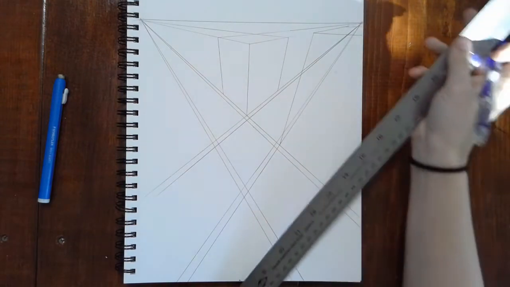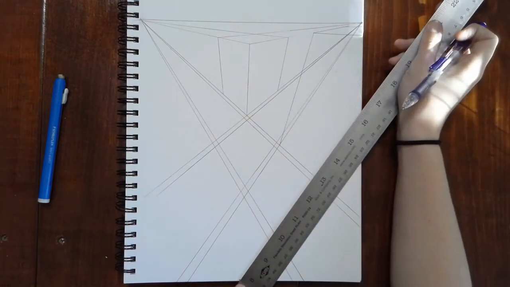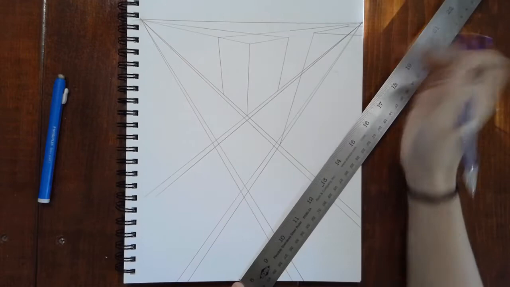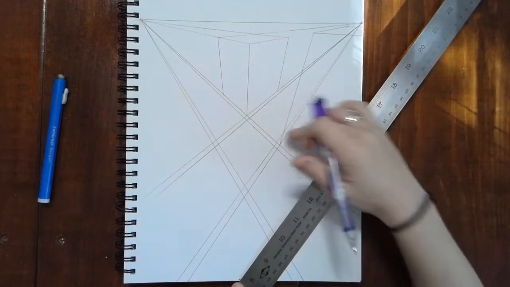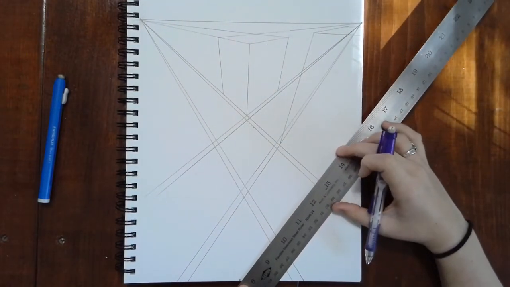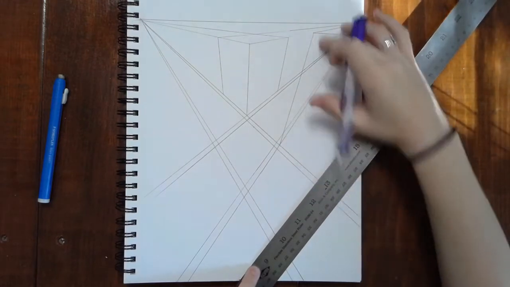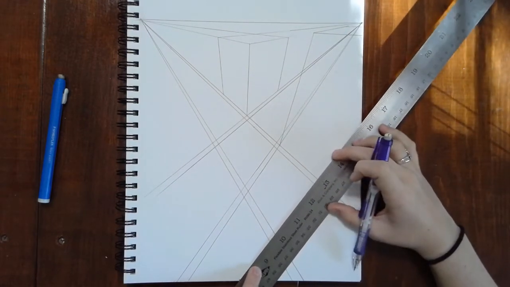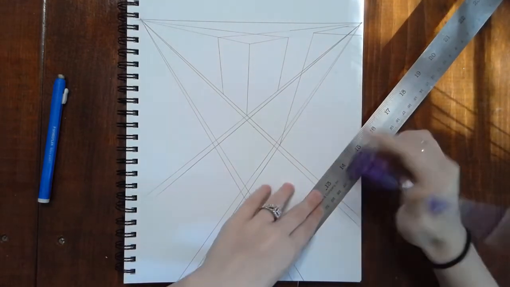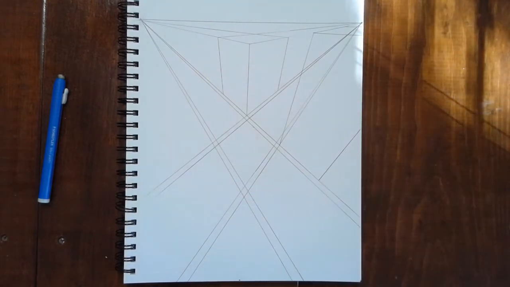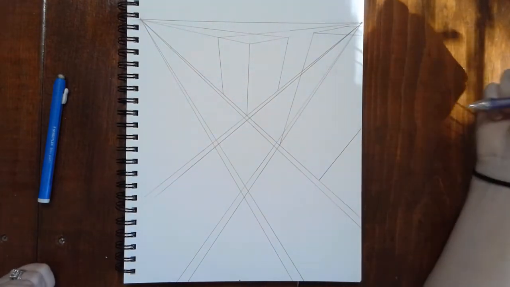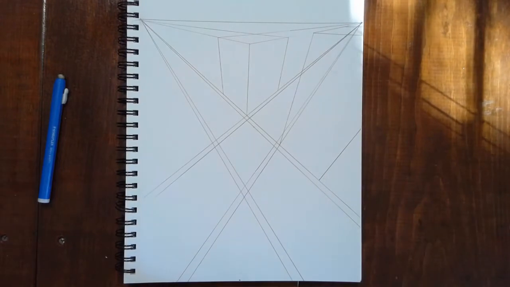Then I'm going to add the other side here. So I'm going to line up again with my vanishing point down here at the bottom of my page. This building needs to appear larger than this one, so this should be relatively wide space between this line and our next one. All right, and now this building is technically done. We can erase our road lines inside there.